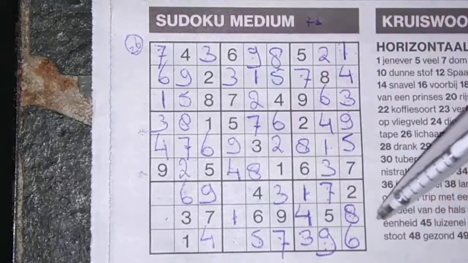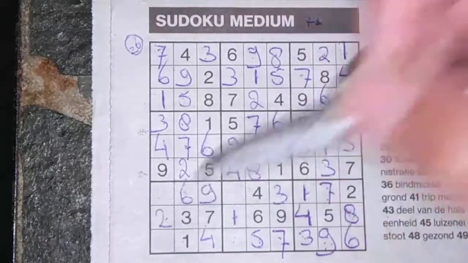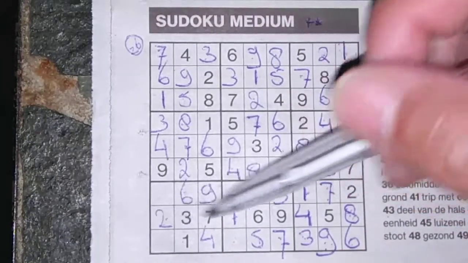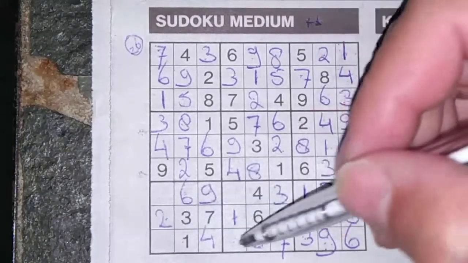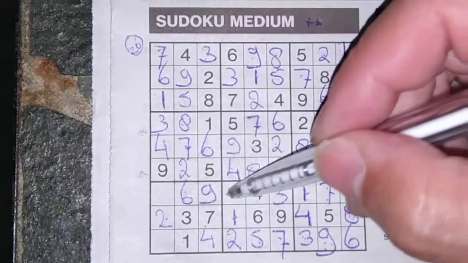One number left in this row should be the number 2. 2 in this row, 2 in the row below. So in the last row, the only place for the 2 should be there. One number left in this big square for the number 8.